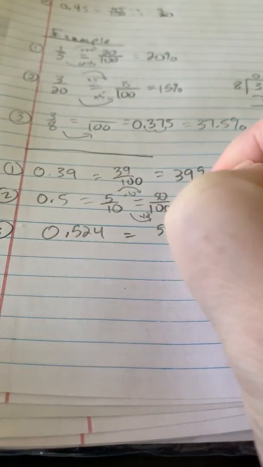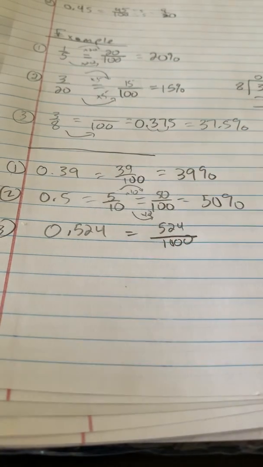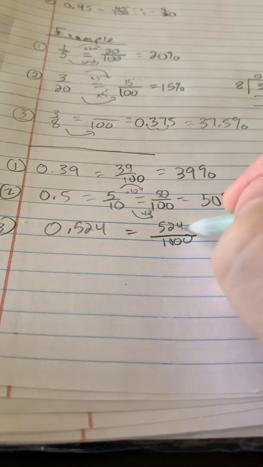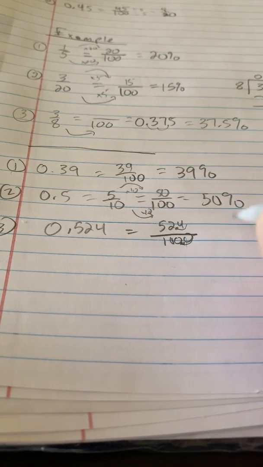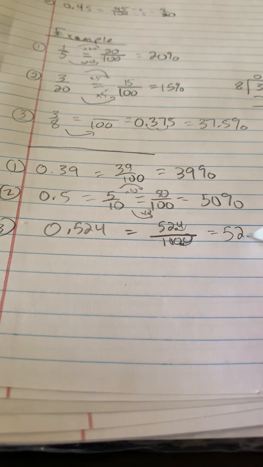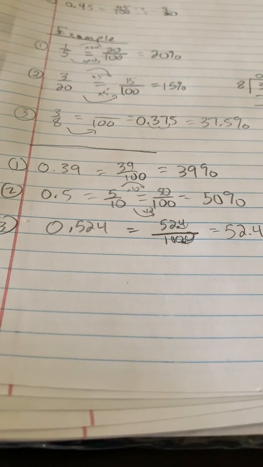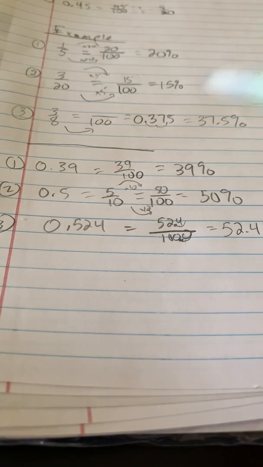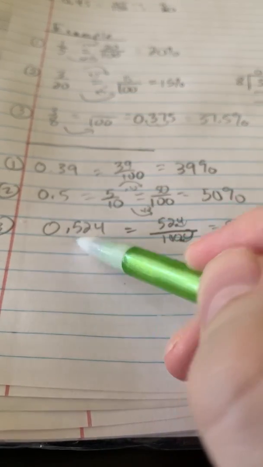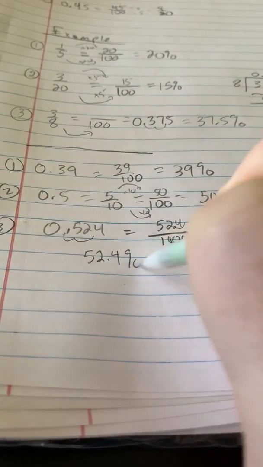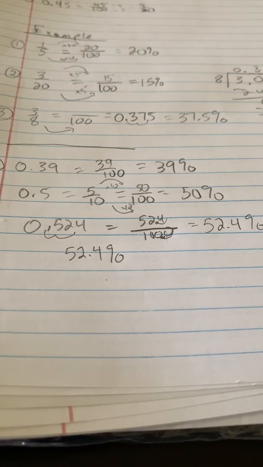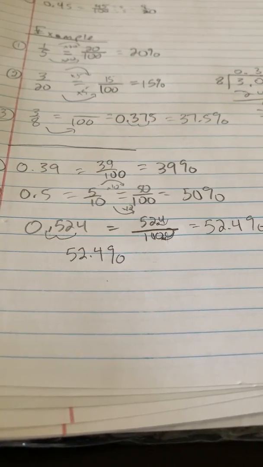Number 3, there's 2 ways to do number 3. I have 0.524. I could say that this is 524/1,000, and since I want a percent to be over 100, I could move the decimal back one place and back one place and get 52.4 over 100, which gives me 52.4%. The other way to think about this is that, remember, to change a decimal to a percent, we just need to move that decimal 2 times over, 1, 2, which would give me 52.4%. Either method is okay because this is review. We've learned both methods. We can use both methods.